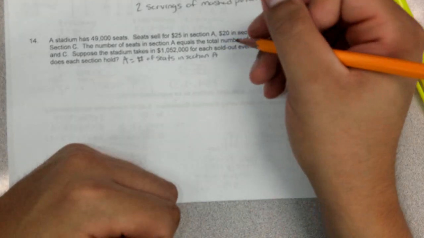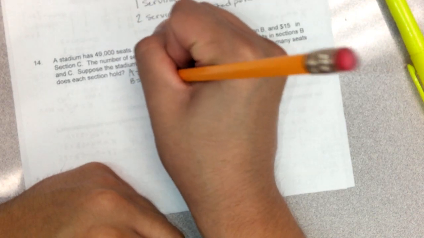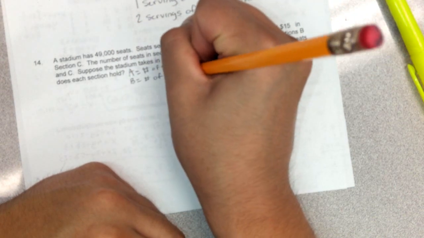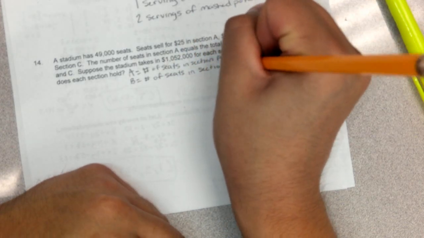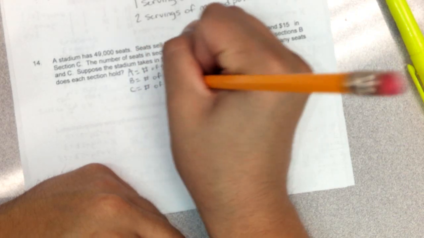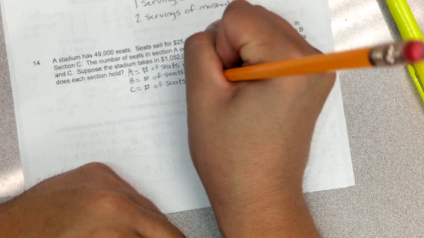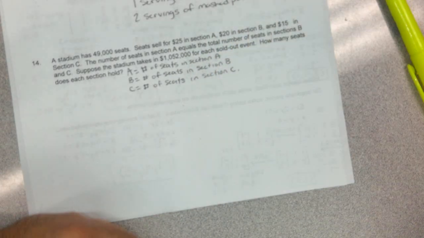And then just do the same thing for B and C. So B, number of seats in section B, and then C, number of seats in section C.